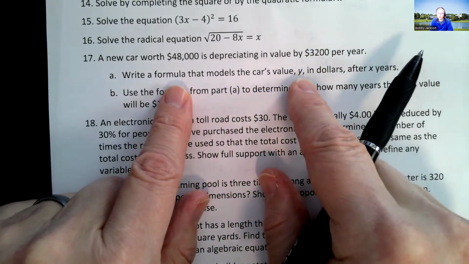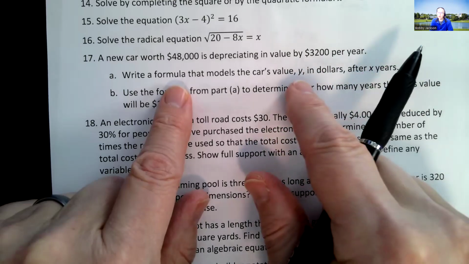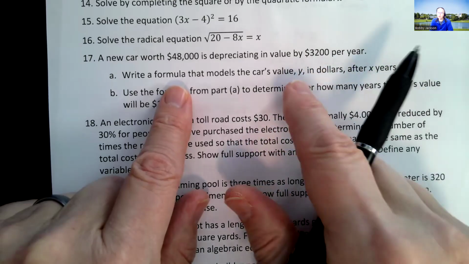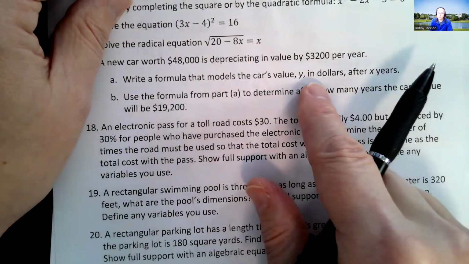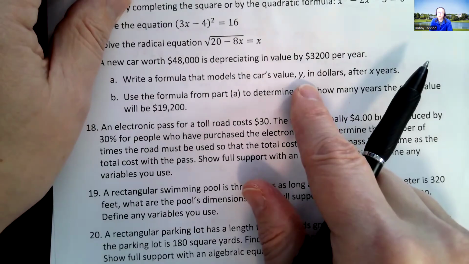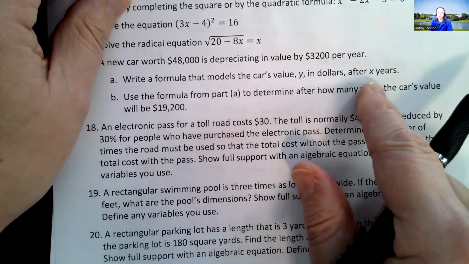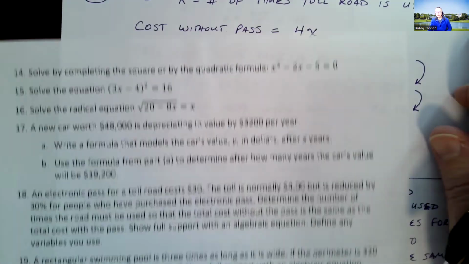Now, notice they've given us the variables, right? In general, in these problems, you have to clearly state what your variables are, like I did in number 18. But if they give them to you, that's great. So y is the car's value, x is the number of years. So what will that formula be?